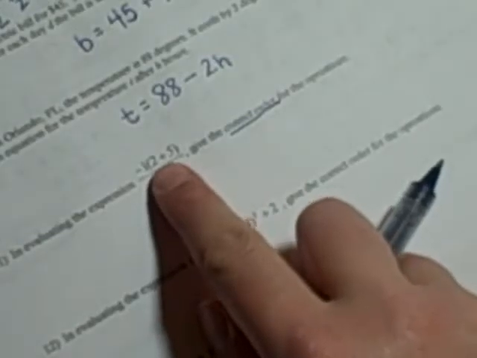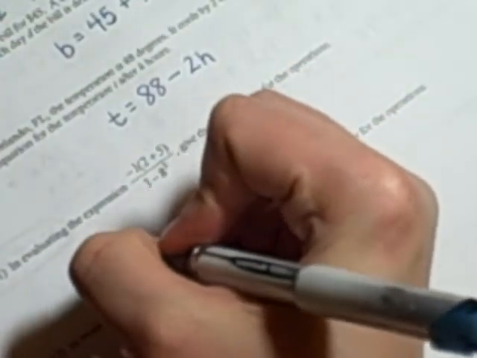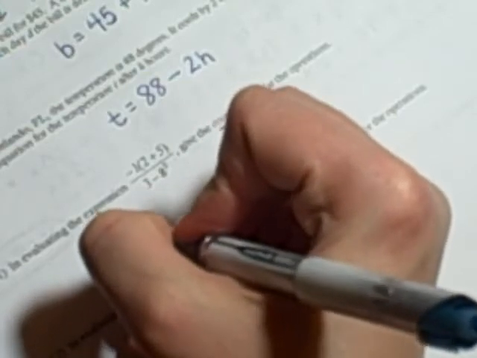I would start with parentheses if I was following order of operations, and in the parentheses, that's addition. So the first thing I would do is add. Again, this is what the directions are asking you to do. It's not actually asking you to evaluate, which you certainly could if you wanted to.